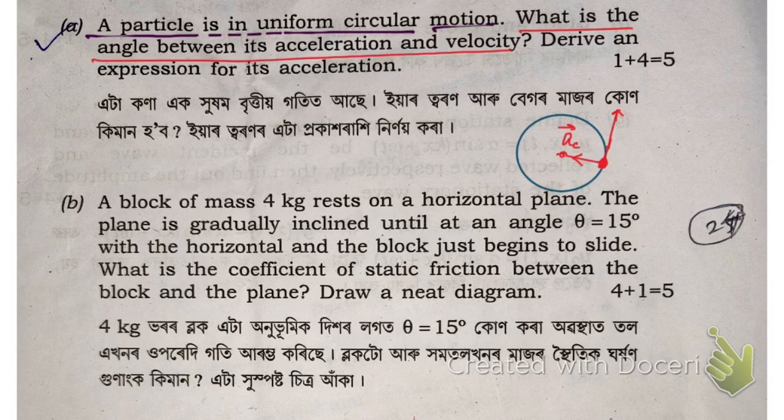Suppose at an instant, this is the position of the particle, it is moving with constant speed, right? So at this position, if you draw the tangent, that will be the direction of the velocity. So the angle between the direction of acceleration and velocity is 90 degrees. Okay, that's going to be 90 degrees.